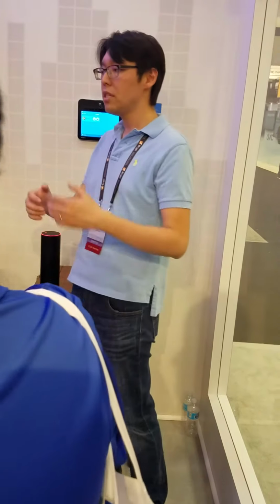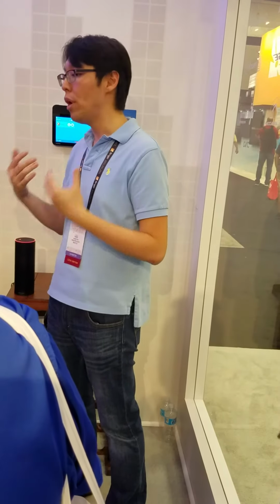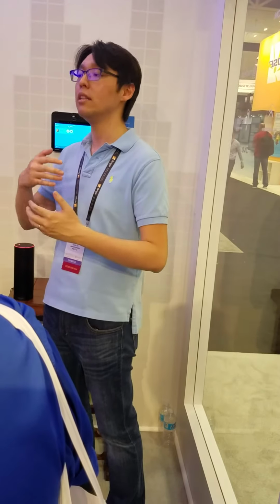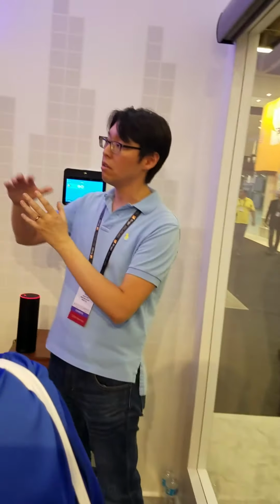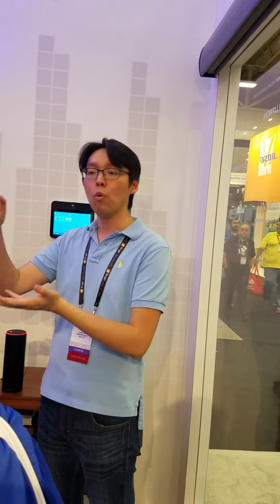So, as you can see, those are the interactions that Bose actually implemented. We don't know Bose customers very well, but Bose knows their customers very well. They know that their customers like to use presets. They know these are the kinds of interactions that they use. So they've created this whole custom interaction model that works very well with the Bose device.